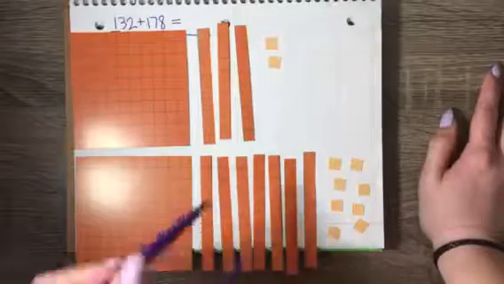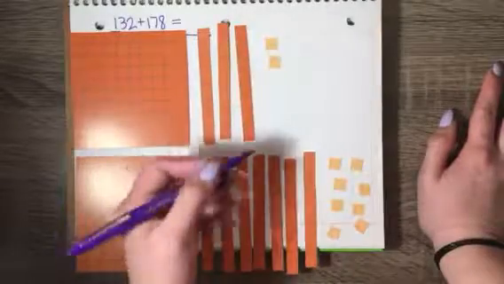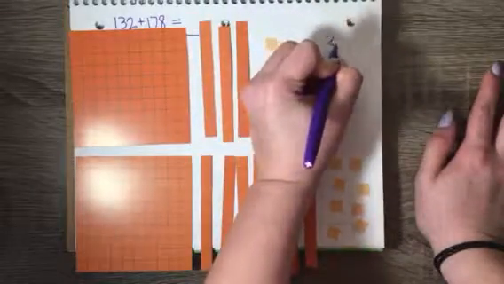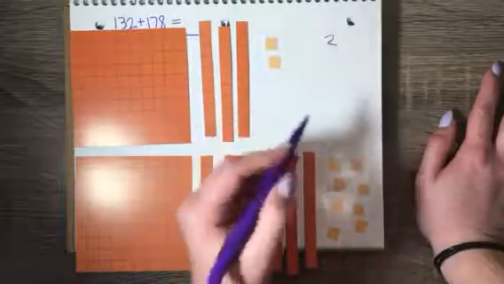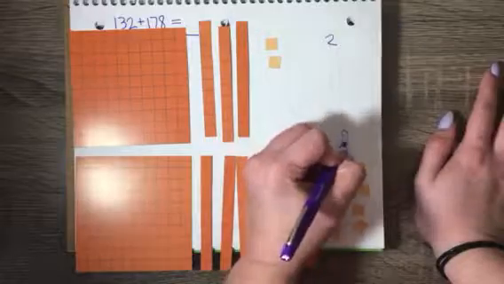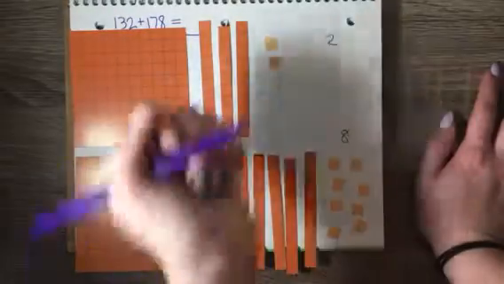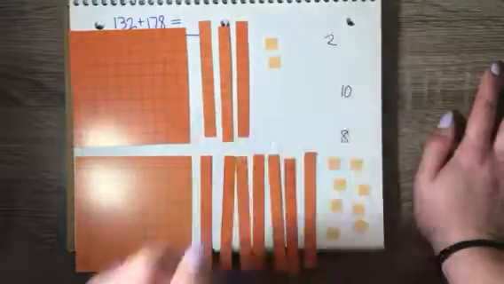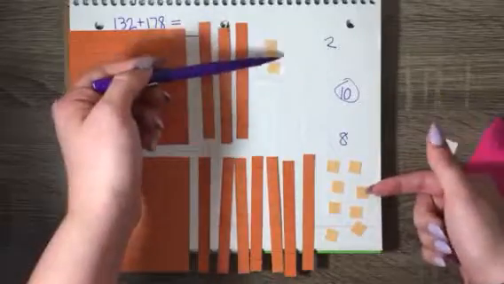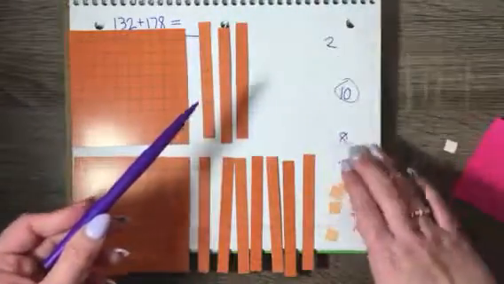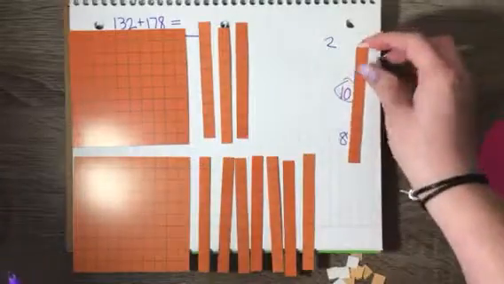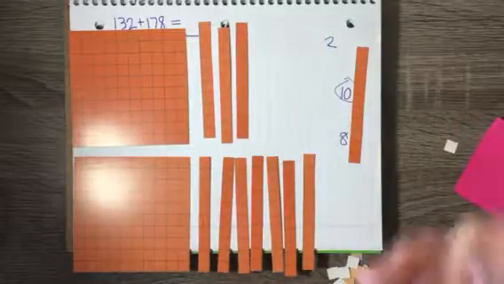We're going to start with the bits. So if we have 2 bits here, 1, 2, and we have 8 here, 1, 2, 3, 4, 5, 6, 7, 8. And you add that together, and 8 plus 2 is 10. We now know that we can trade the bits in for a long. So I'm going to take that off, and we're going to put our long right here. Okay, so now we've got that.